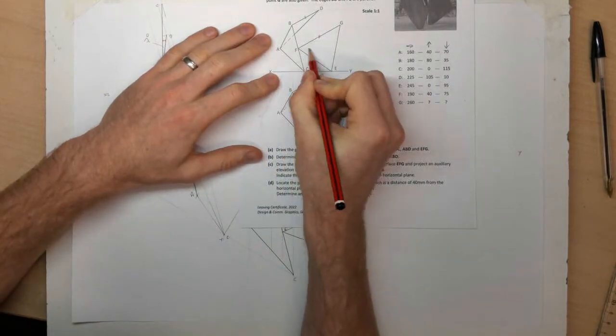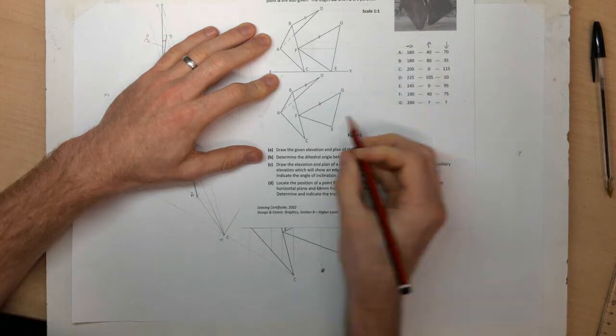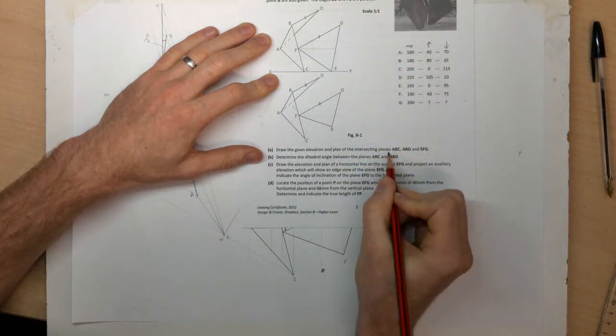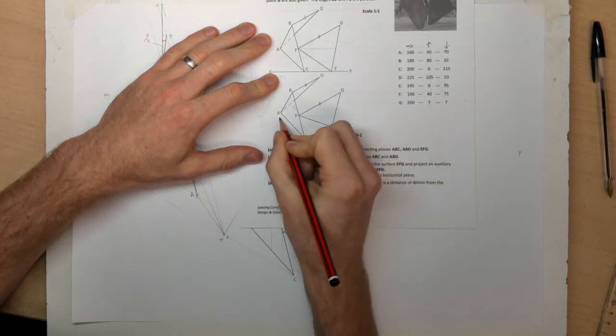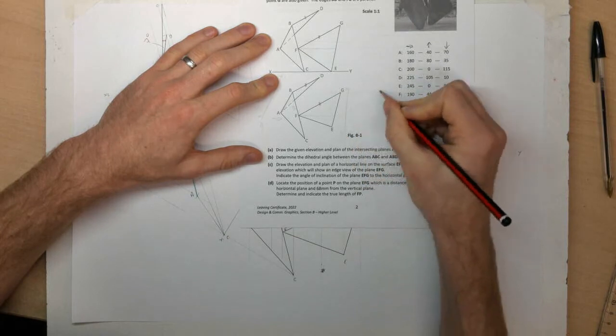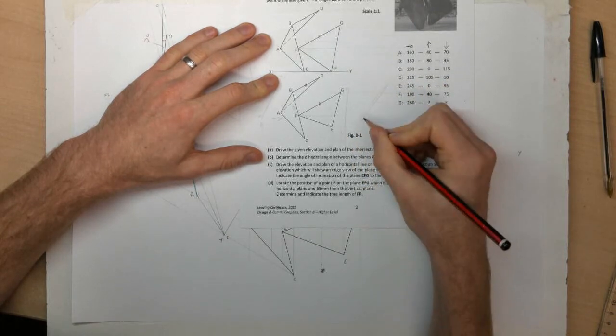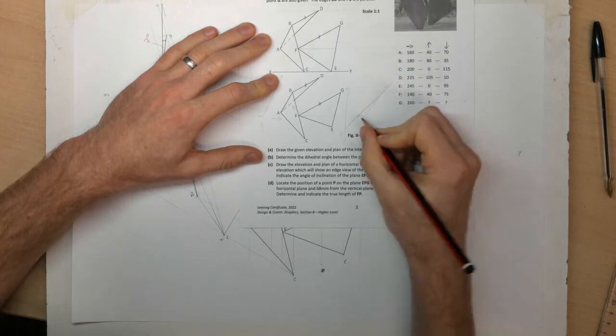We're going to have a horizontal line, bring it down onto GE, which will be there. That'll be the true length of that line, and we're going to look along that true length, getting an X1, Y1, and that will give us an edge view out here. So it'll be something kind of like that, an edge view.